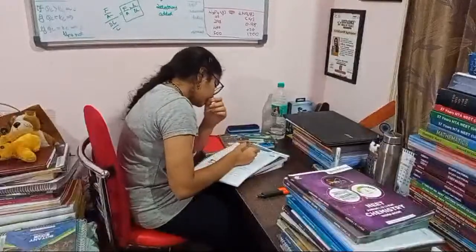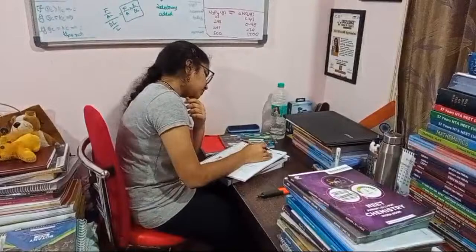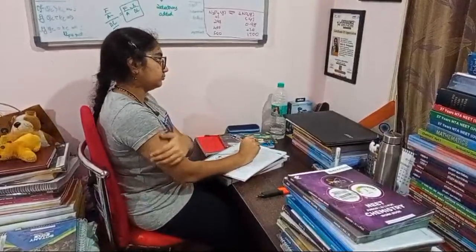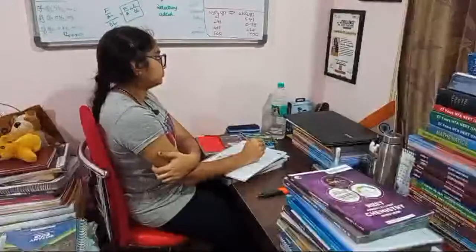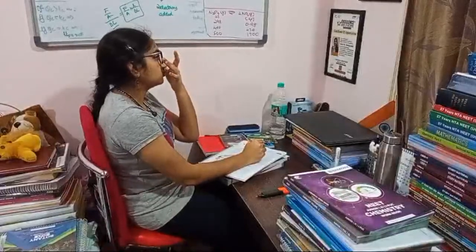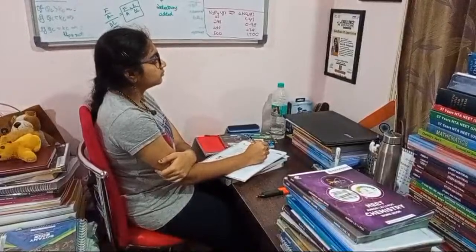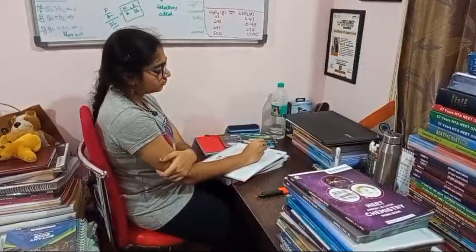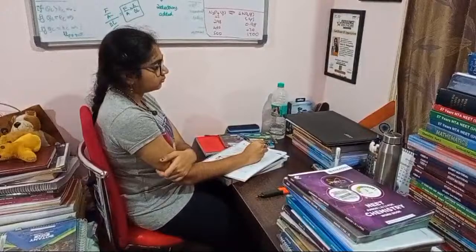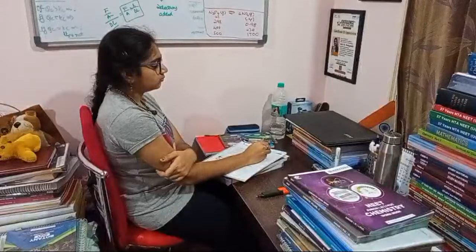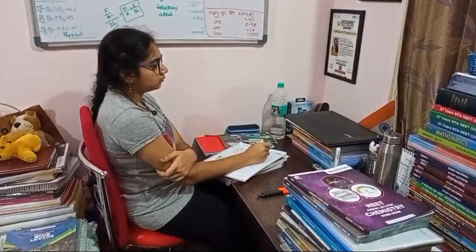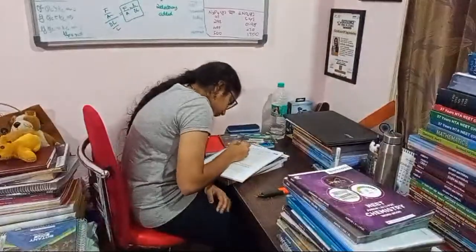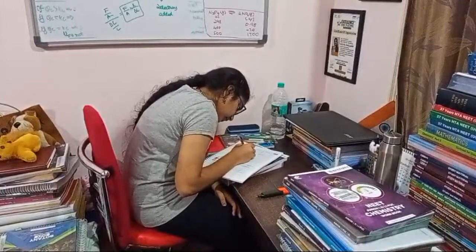Kinetic energy of rotation equals half I omega square. Angular momentum L equals I omega.